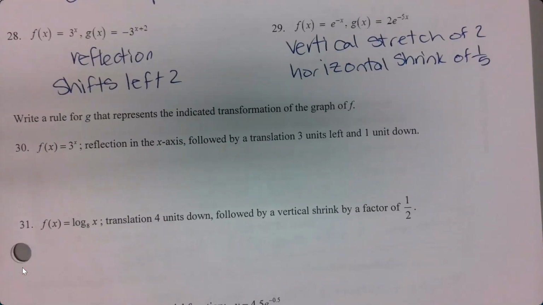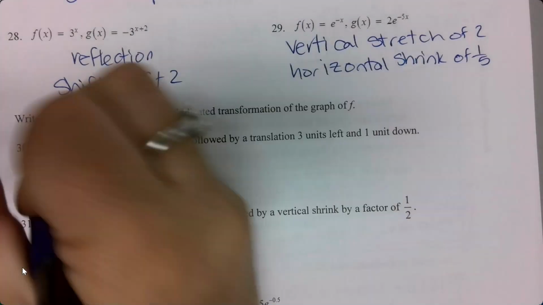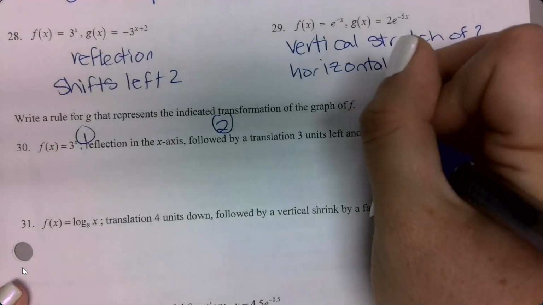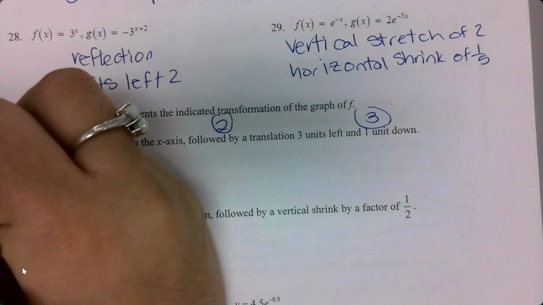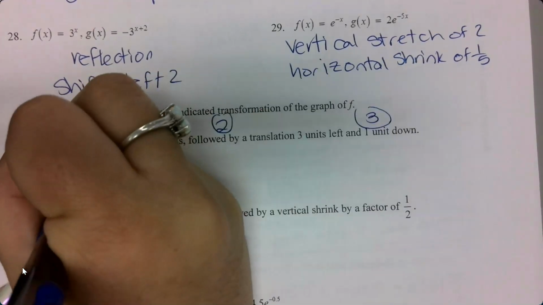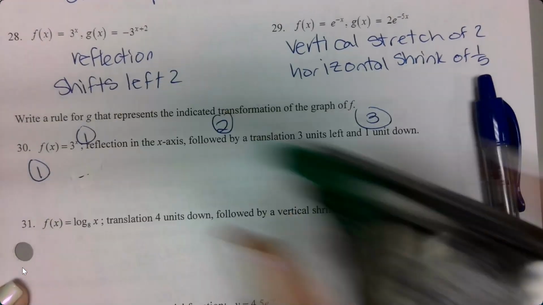Numbers 30 and 31 want me to write a rule for g that indicates the transformation of f. So this first one is a reflection in the x-axis. So that's going to be a negative in the exponent. So I'm going to number my steps. So the first one is a reflection in the x-axis. I'll write this part later.